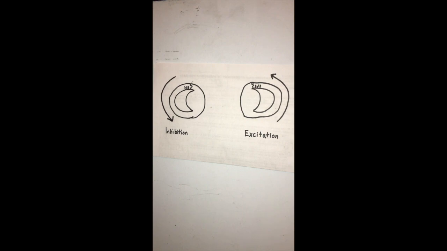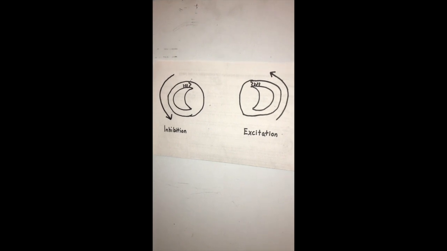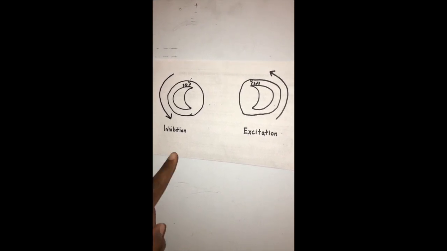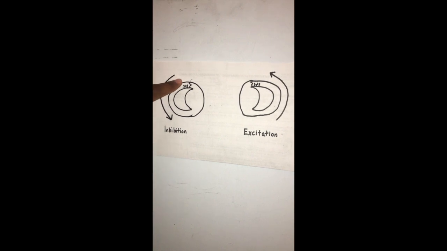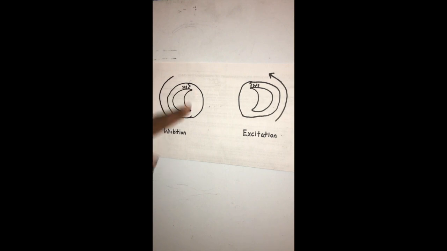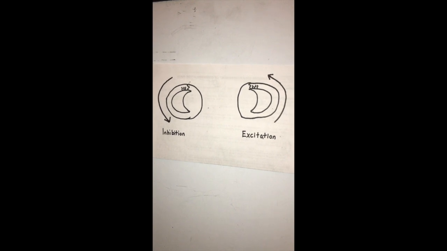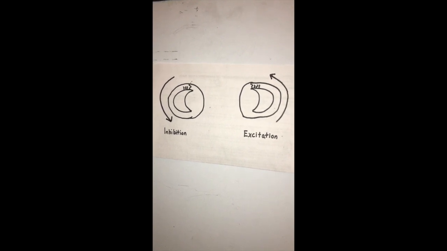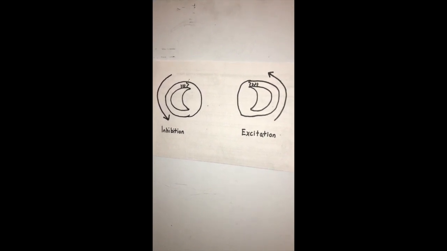Excitation causes an increase in the firing rate of the nerve. However, ampulopetal flow in the anterior and posterior canals causes inhibition, demonstrated here, as the stereocilia are deflected away from the kinocilia. Ampulofugal flow in the horizontal canal causes inhibition. Inhibition causes a decrease in the firing rate of the nerve.